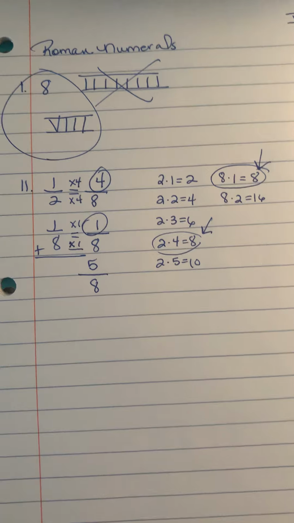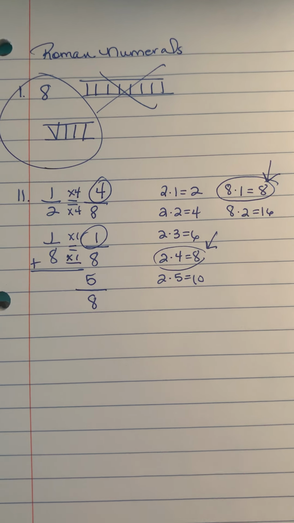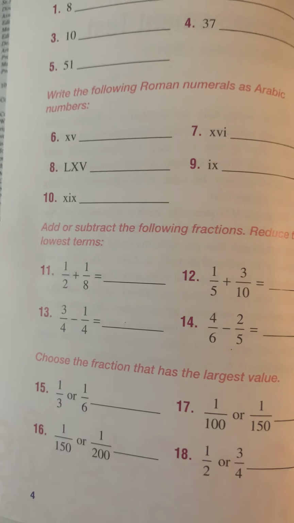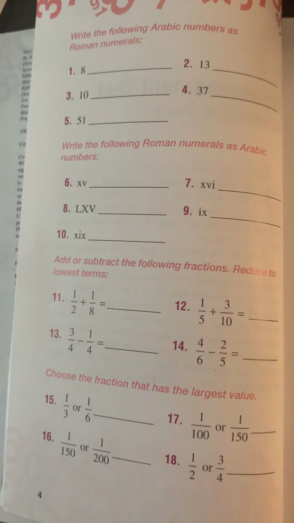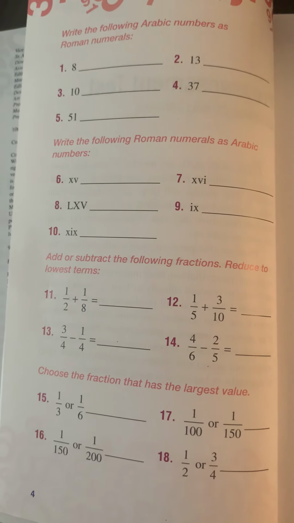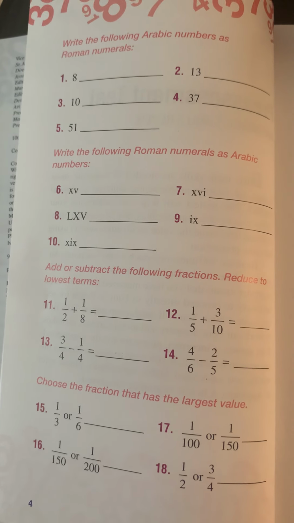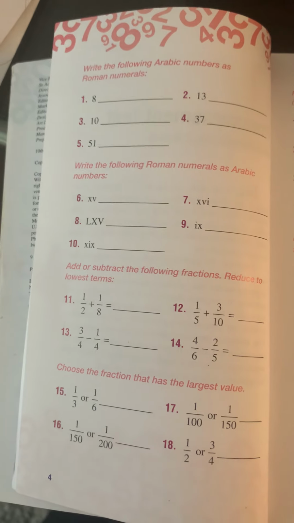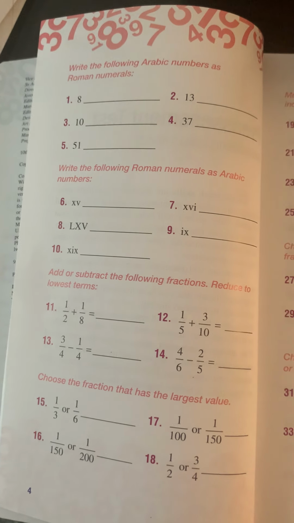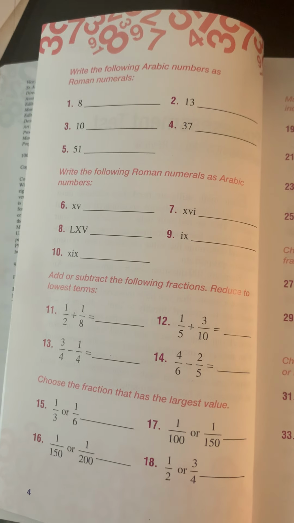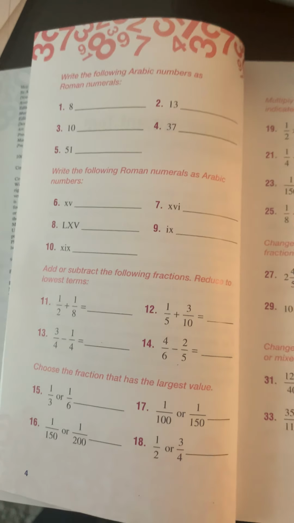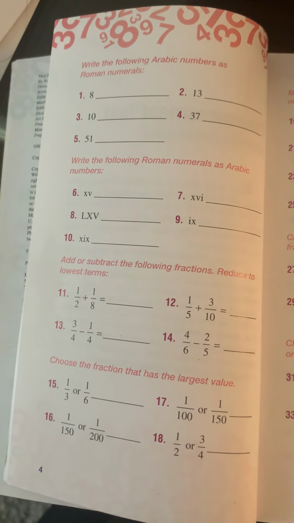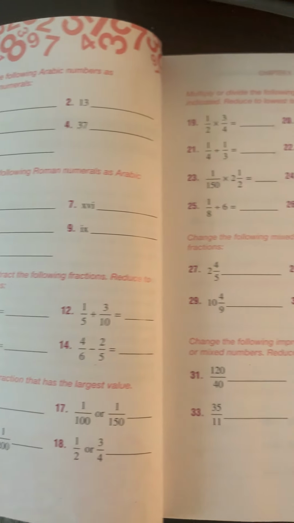And the next set says choose the fraction that has the largest value. So if you have, for example, 1/3 or 1/6, I want you to put 1/3 in your calculator. Hit 1, hit the division symbol, hit 3, and then hit equals, and tell me what 1/3 is. Hopefully you'll get 0.33. Then do the same thing for 1/6, and tell me which of those values is higher.